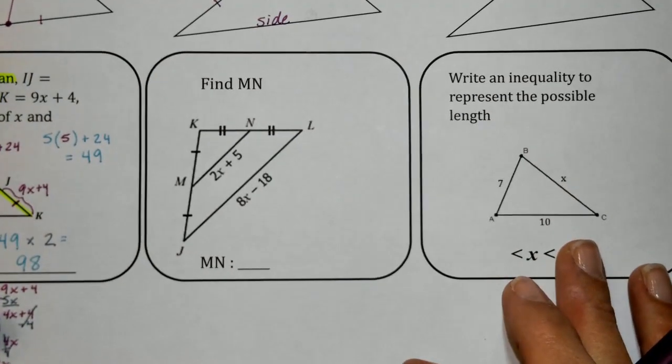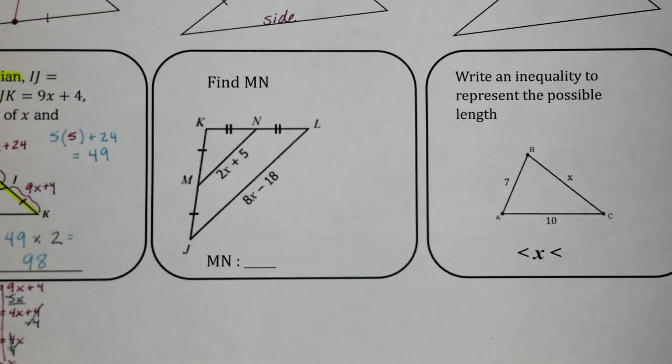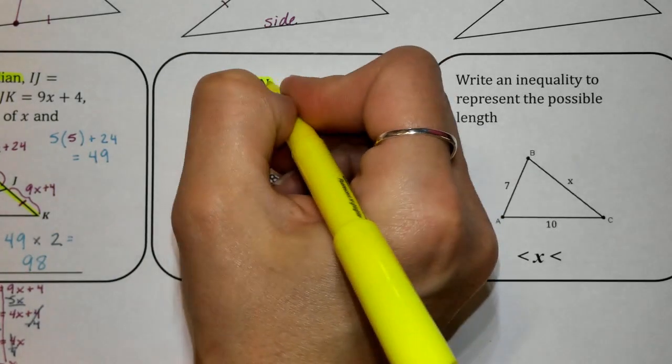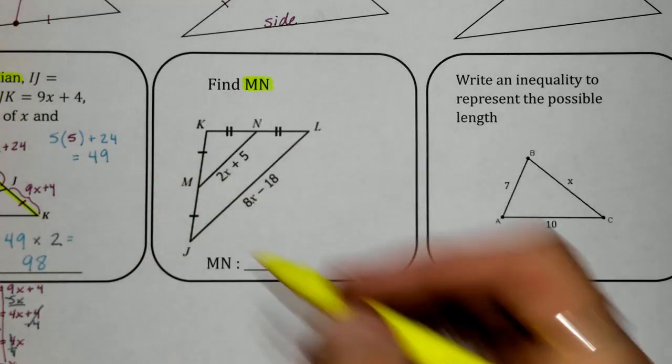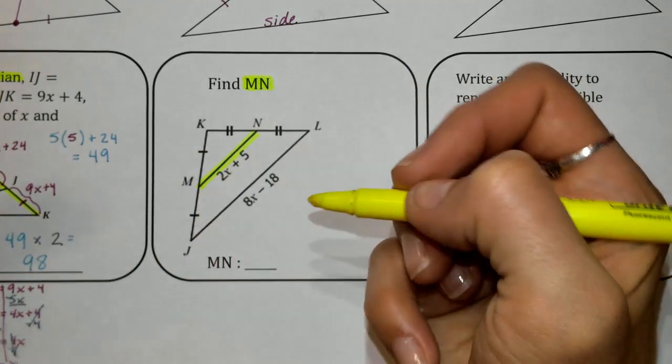Now, with my students, I gave them this little makeshift formula when we have to solve for x. To find this, we're going to find MN, making sure we're seeing which one we are substituting in, okay, because they're not congruent. MN is going to be the 2x plus 5.